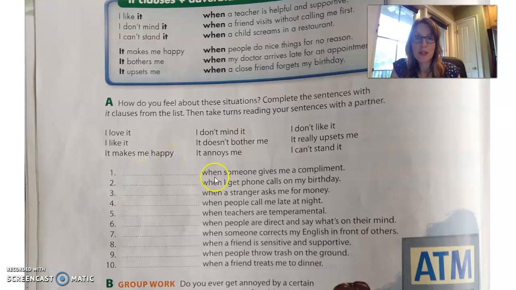Number 2, when I get phone calls on my birthday. Again, a lot of people like that. That's usually a good thing. So we would look for one of these phrases. We can use any of these because they have a positive meaning. Number 3, when a stranger asks me for money. Now everybody feels different about this situation, so it depends on you.